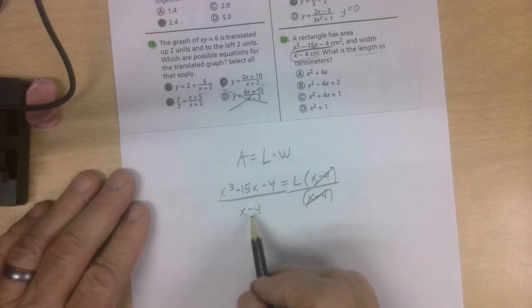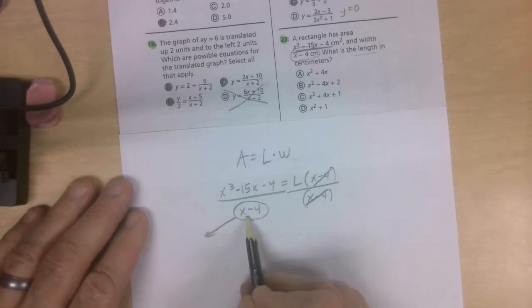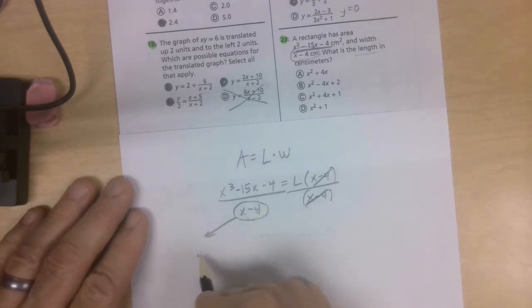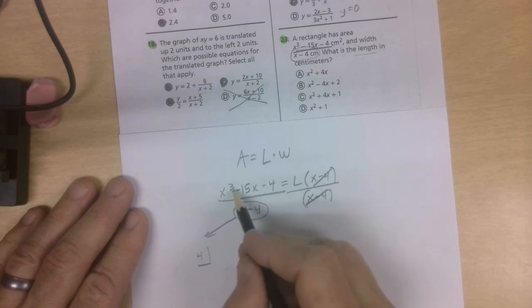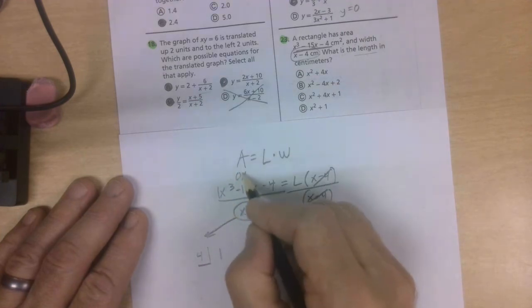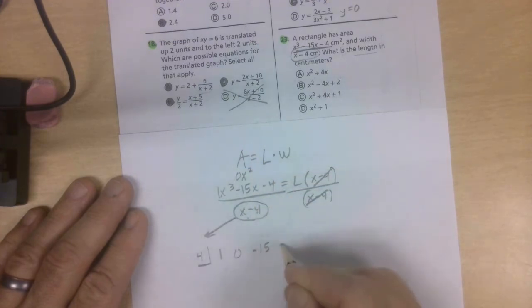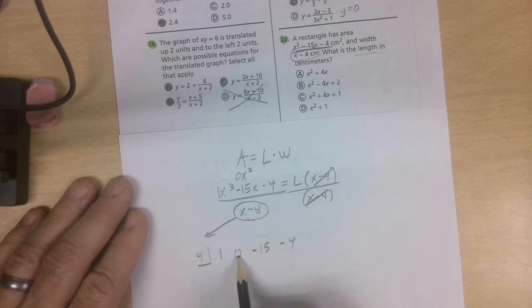So now we're going to go ahead and use some synthetic division. So I'm going to take that. What minus 4 is 0? 4. Put it in the synthetic division box. I got a 1x cubed, so 1 there. There's no 0x squared, so I got to put a 0 there. Negative 15, negative 4. You got to remember that 0. Drop the 1.